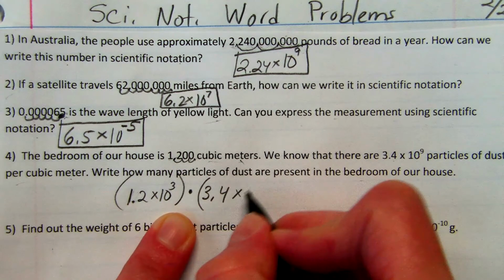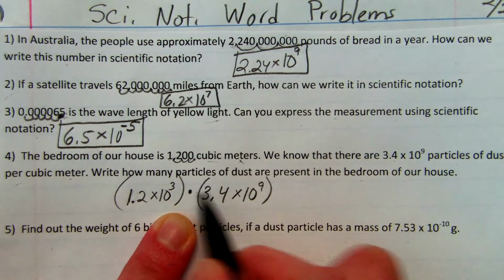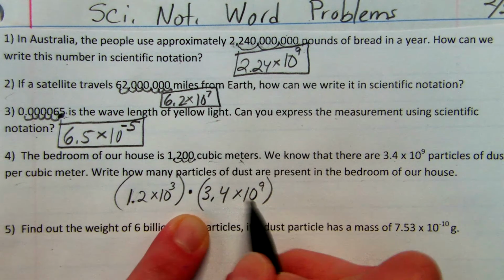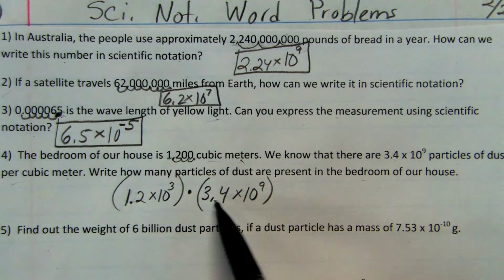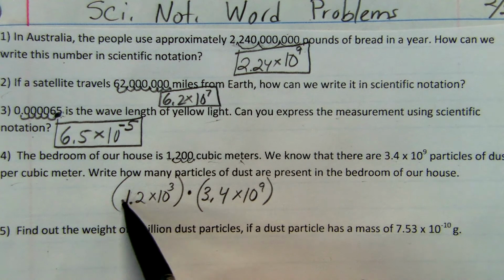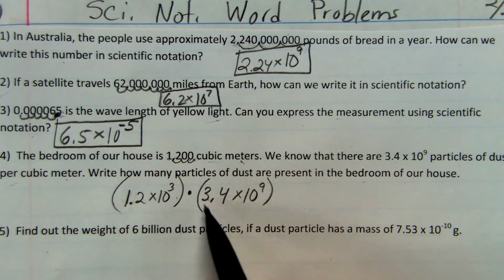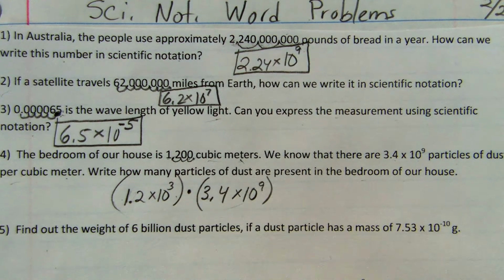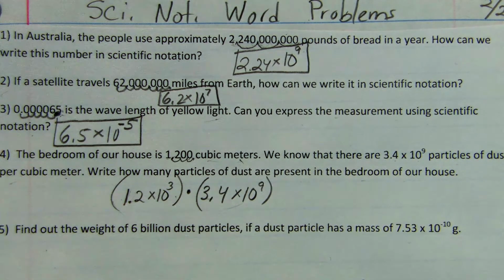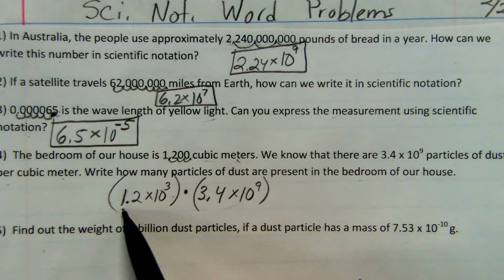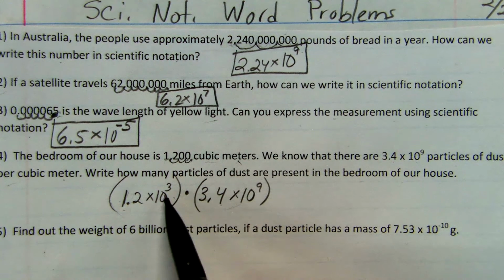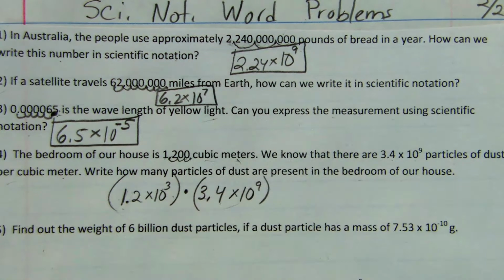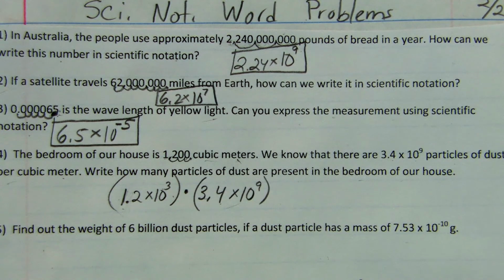Okay, so we're going to multiply that by the amount of dust that's in each cubic meter. So this is the number of cubic meters in there. This is the dust per cubic meter. When we multiply decimals, you have to multiply the decimal part together, and then you put the powers of 10 together. So 1.2 times 3.4 we're going to do on the calculator.